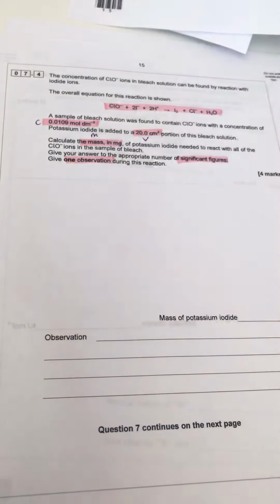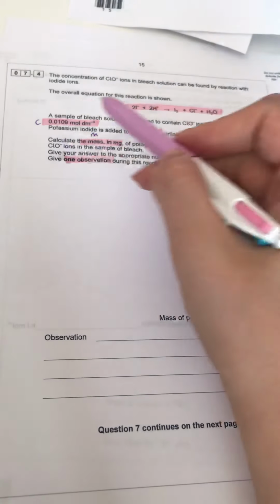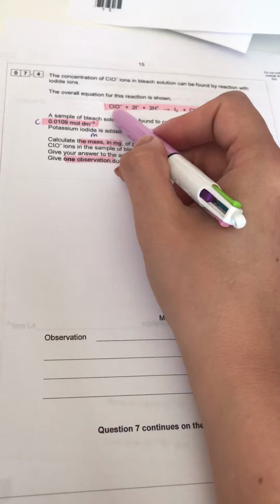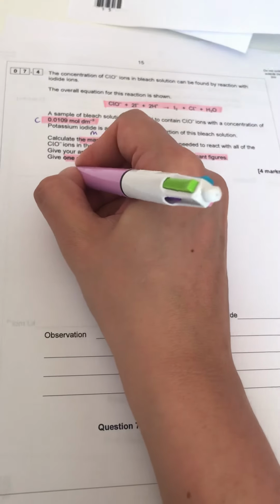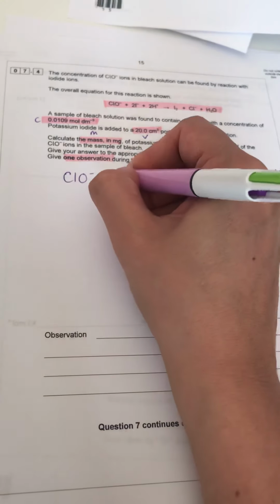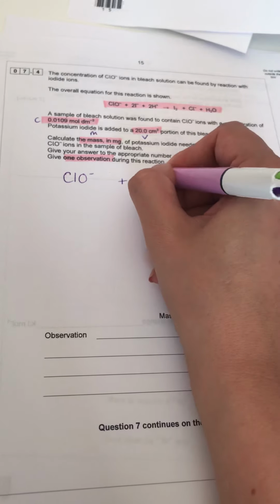So, I've been given the concentration and volume of ClO minus ions. So I can use that to work out the number of moles. Now I'm going to just transfer this first bit of my equation underneath. So I've got ClO minus and 2 iodine ions. What I can then do is record the values that I've already been given.